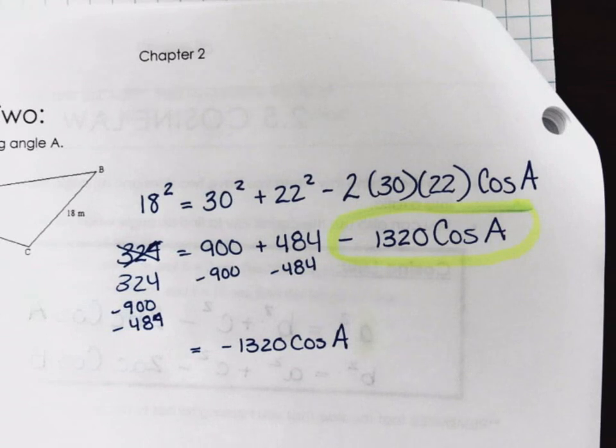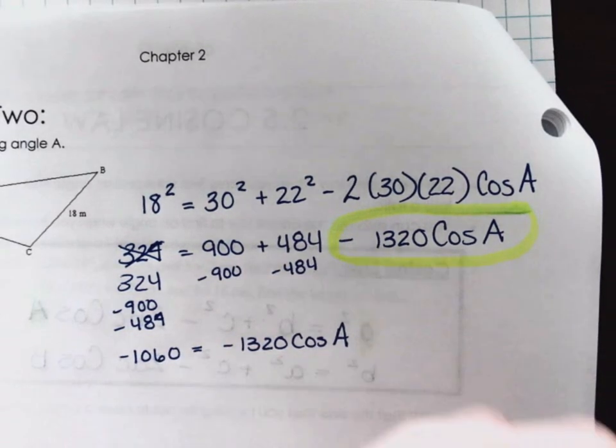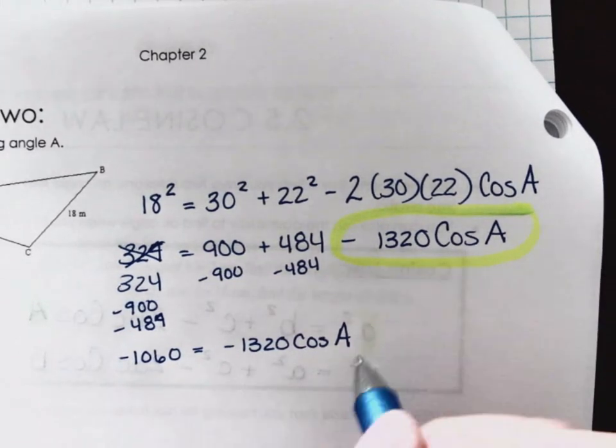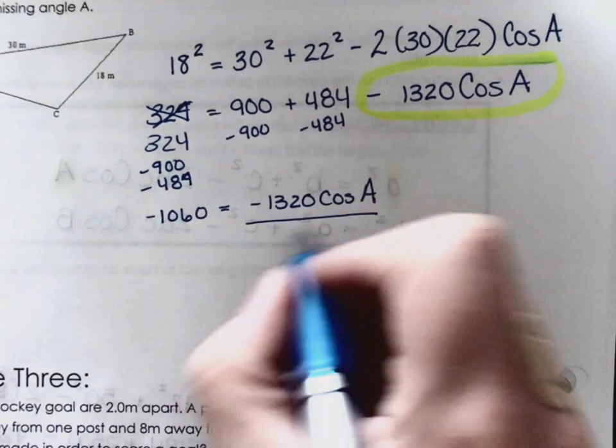Anybody panicked that we have a negative on this side? They'll cancel out, right? So don't panic if it's a negative. Don't panic if it's a positive. Trust your math. It'll all work out. I want to get cos A by itself, so I'm going to divide out that coefficient.